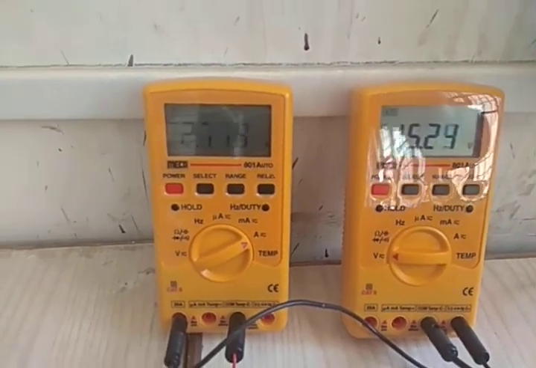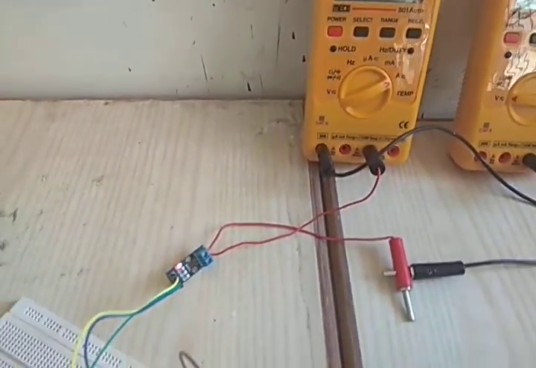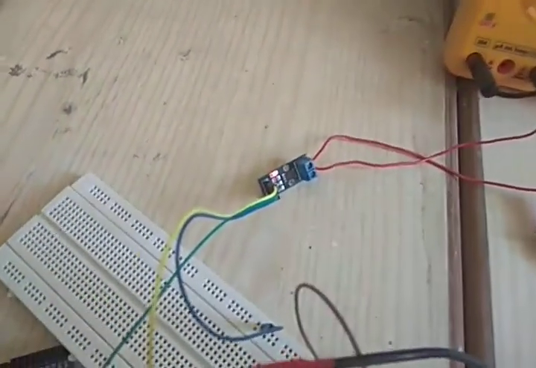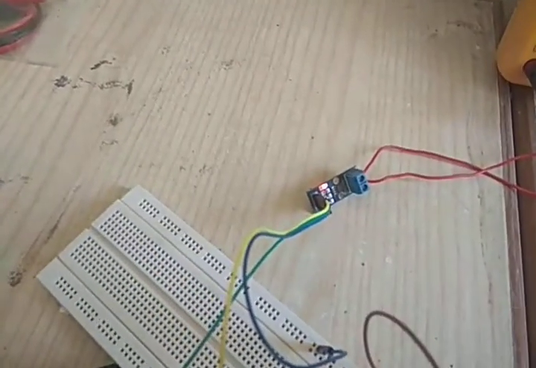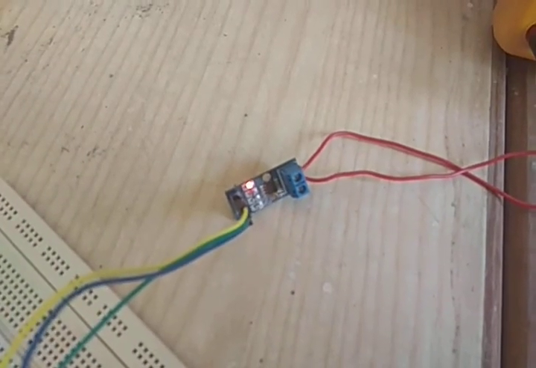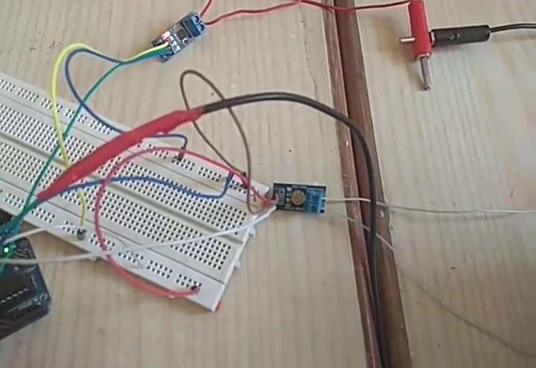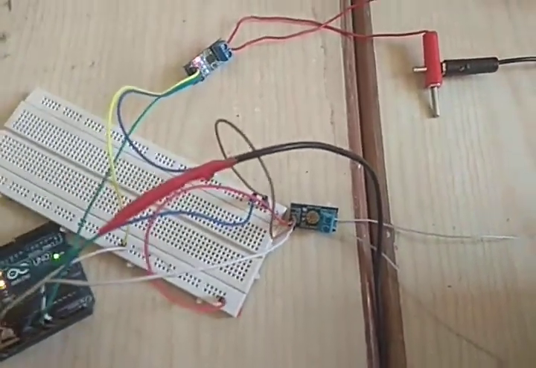To measure this voltage and current we use two different sensors. First is the ACS712 current sensor, and second is the voltage sensor, approximately 25 volts.